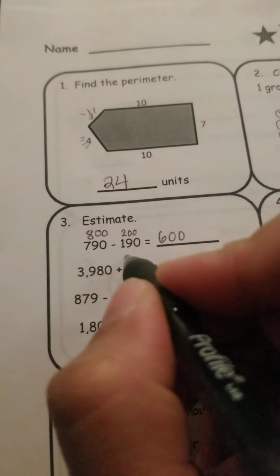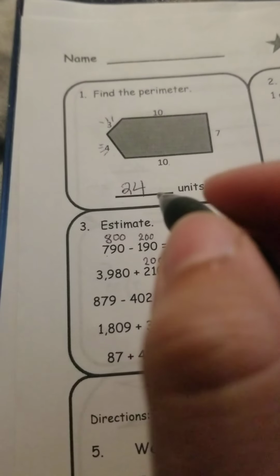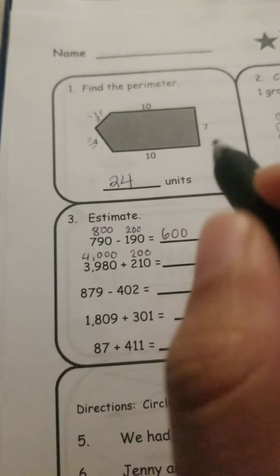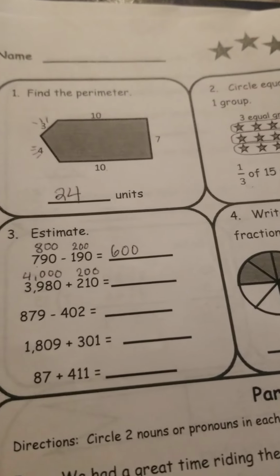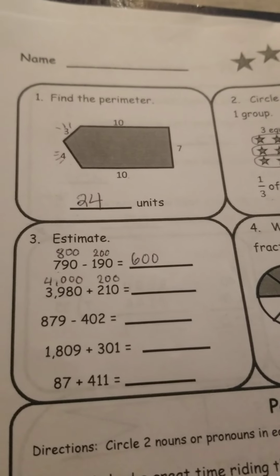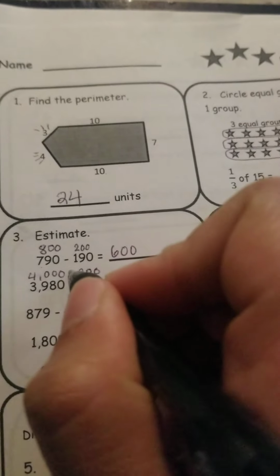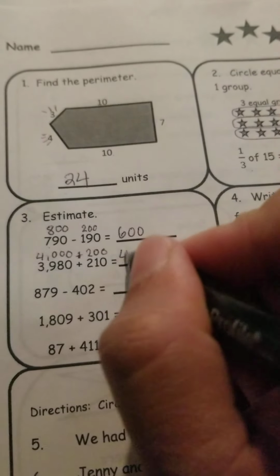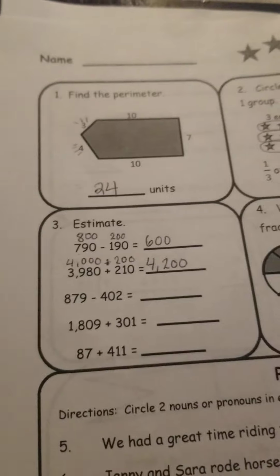210 is closer to 200. 3,980 is close to 4,000. So 4,000 minus 200. Okay, 4,000 minus 200. Oh, it's not minus, it's plus. I need to look more closely. Okay, 4,000 plus 200 is 4,200. Okay.